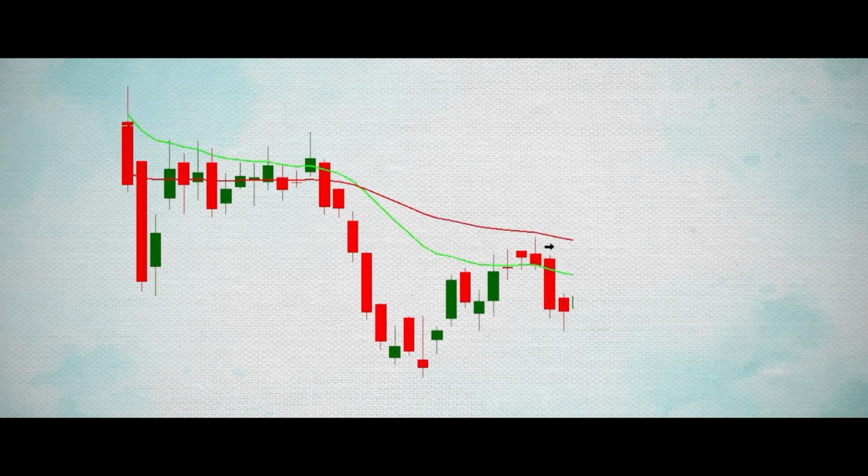But if we look at the next painting, the averages are falling and the green line is below the red line. Correct.